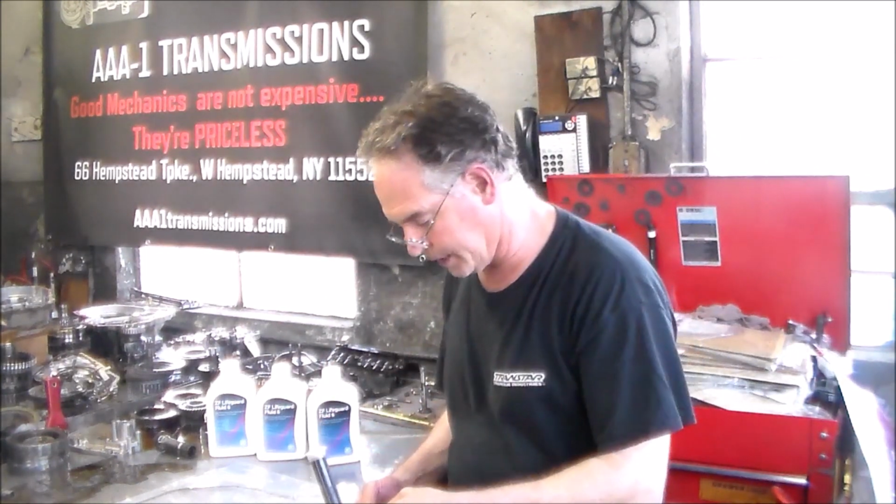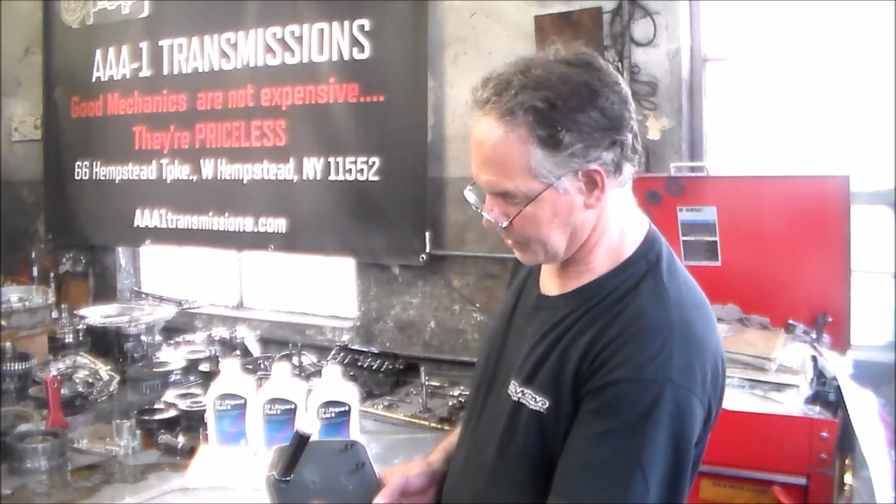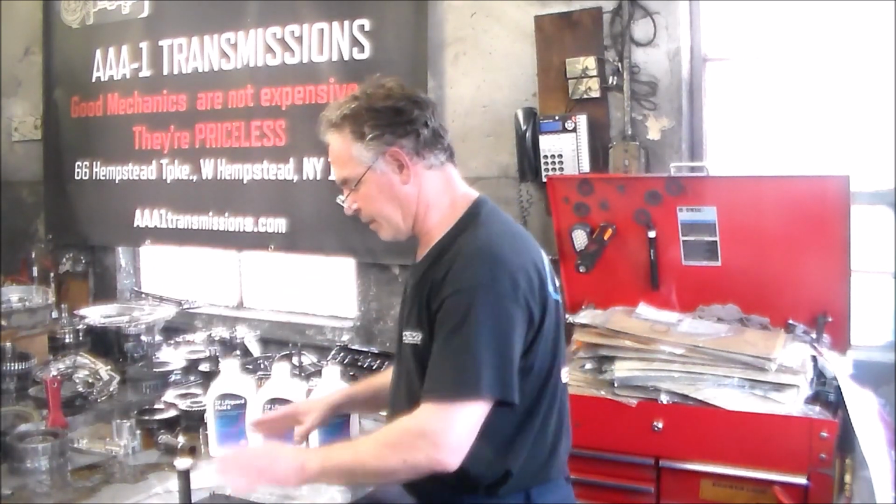I got my Filtran, made in Germany, and the gasket here. Let me just give you a close-up shot of this. Again, really just information only for you Audi people out there. This one, again, 57,000 miles.